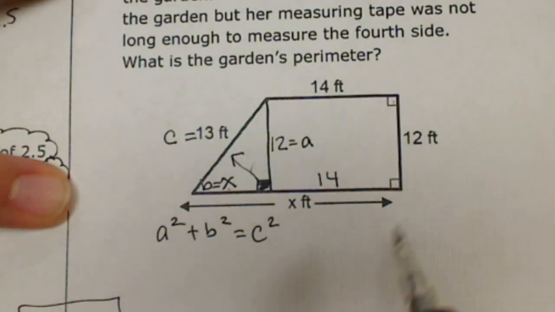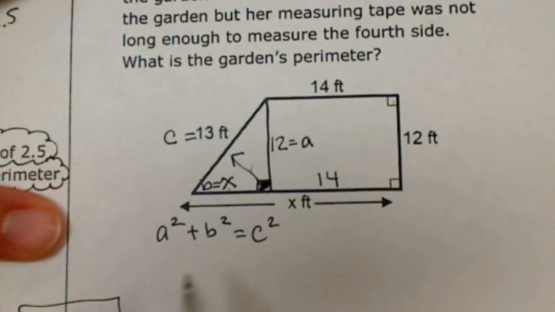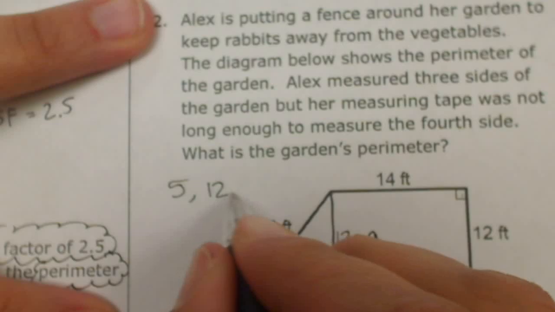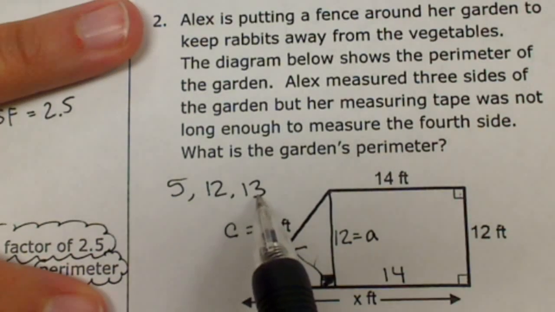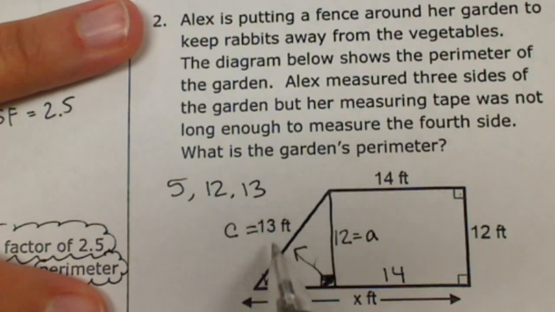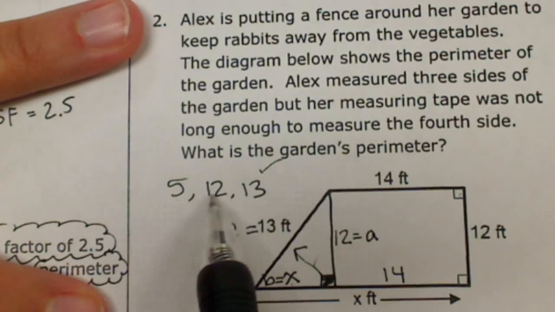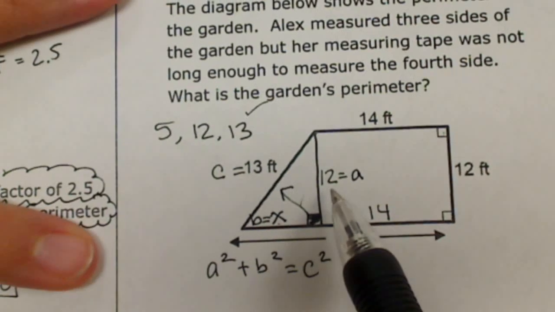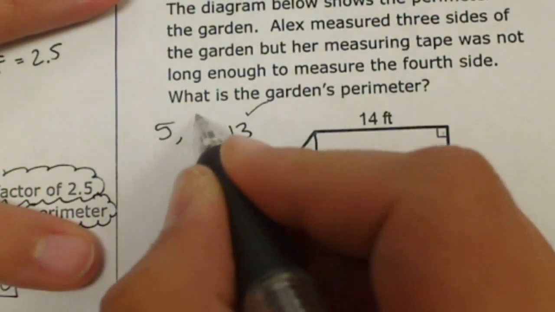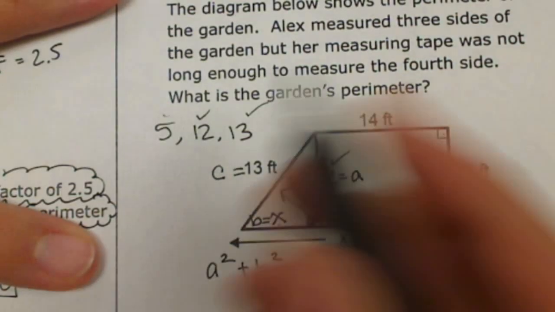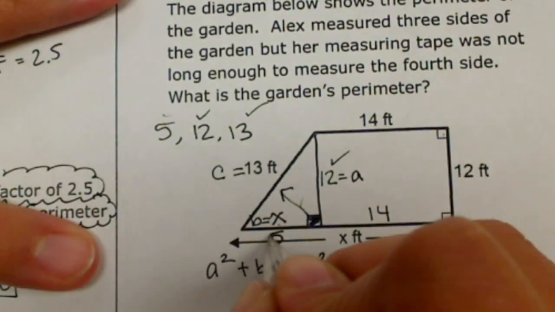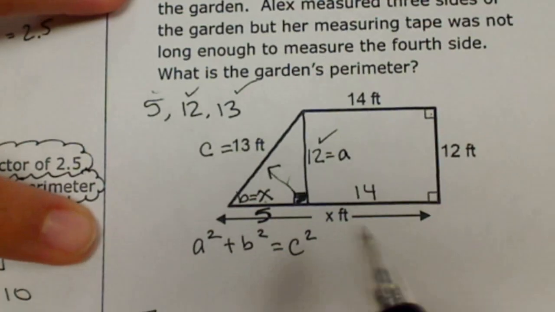Some of you right now are thinking to yourself, well, she had me memorize the Pythagorean theorem triples, and I know that they are 5, 12, and 13. Well, 13 is the longest side, so that has to be the hypotenuse, which matches my picture. And 12 has to be one of the legs, and 12 here is one of the legs. So that means the missing side has to be 5. But I'm going to go ahead and prove it with the Pythagorean theorem.